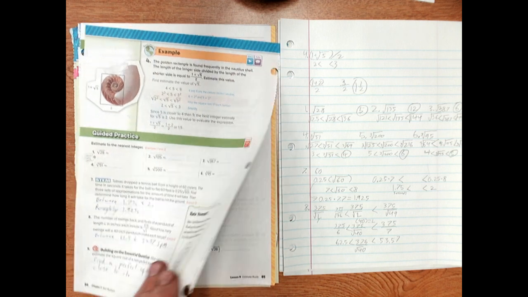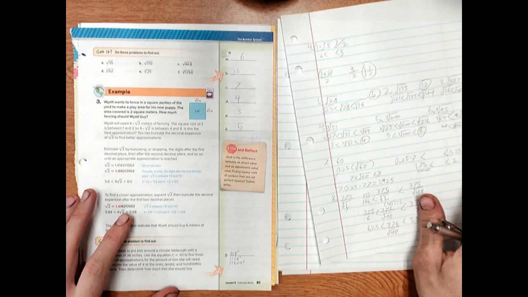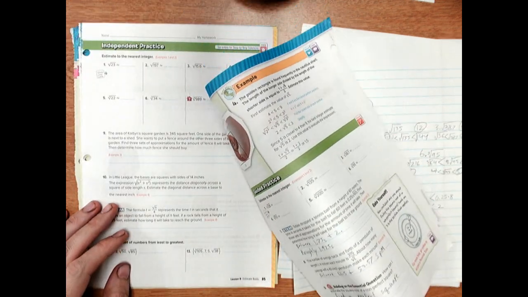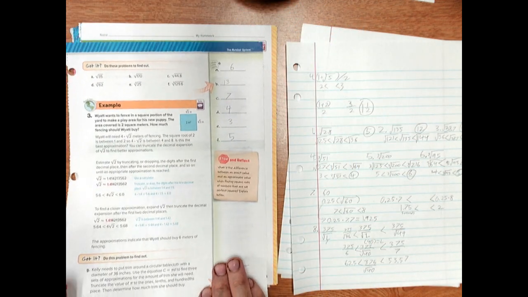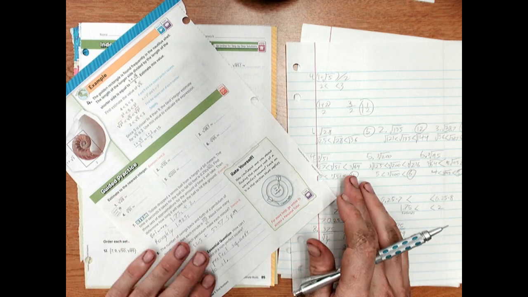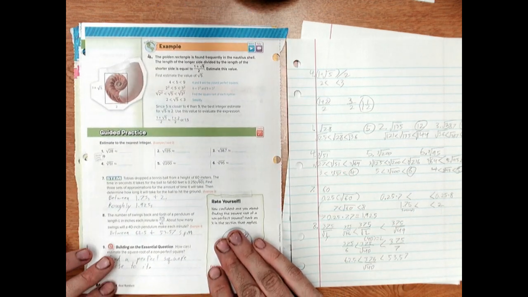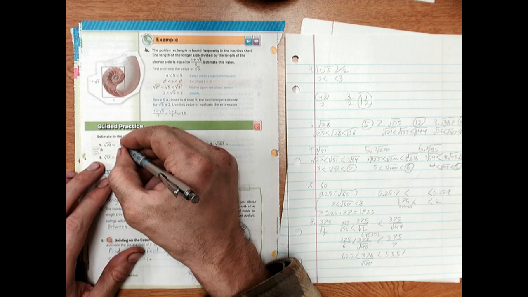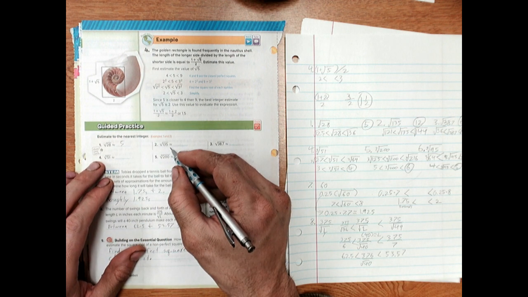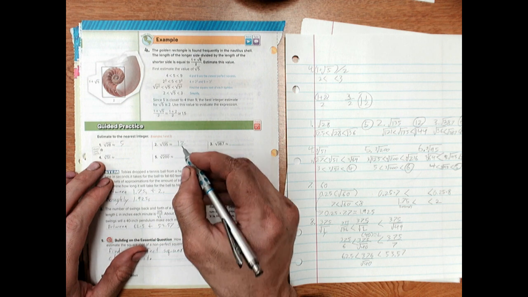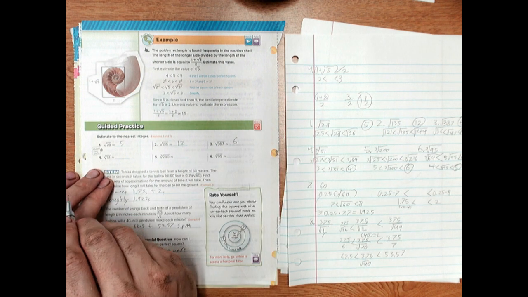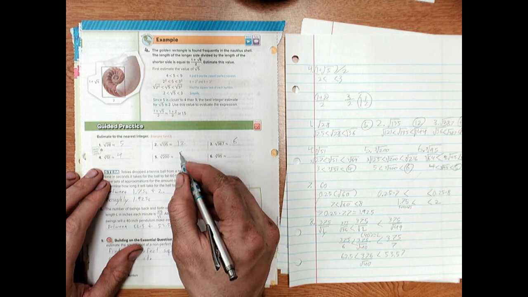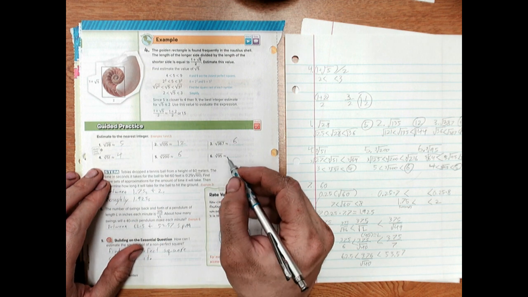Okay, 8th graders, I want you guys to do... oh, did I forget to write all the answers? I forgot to write all the answers. 1 is 5, 2 is 12, 3 is 6, 4 is 4, 5 is 6, and 7 is 5.